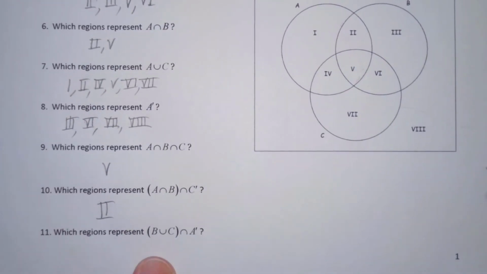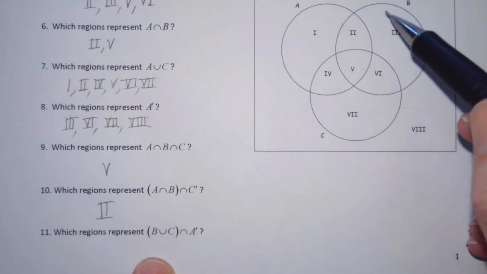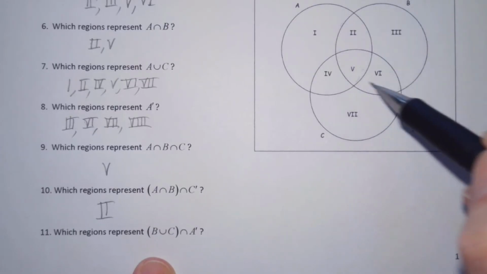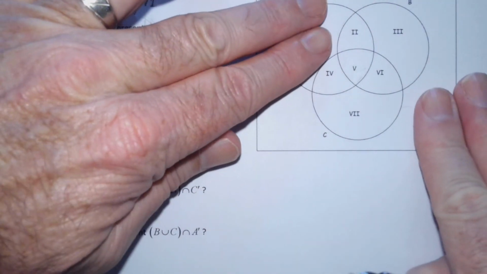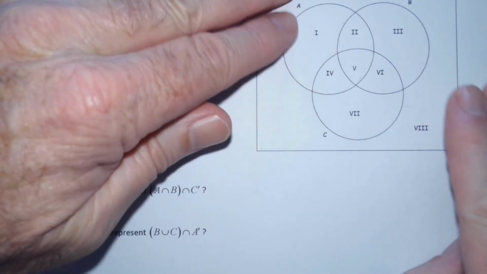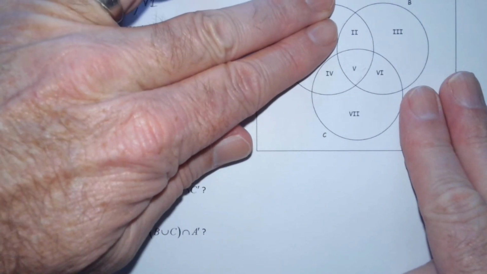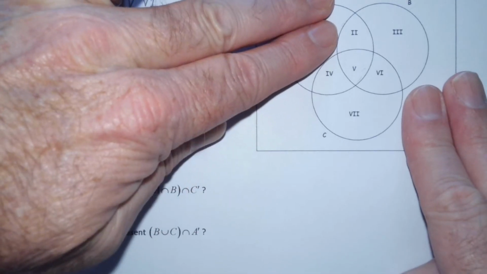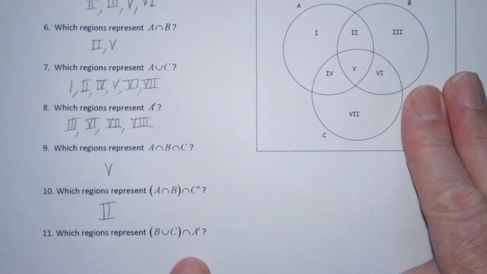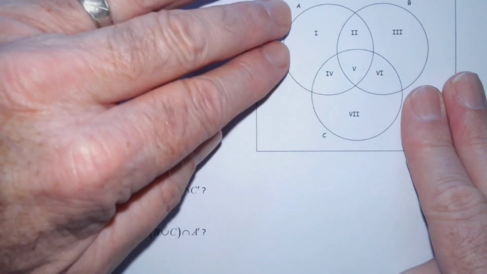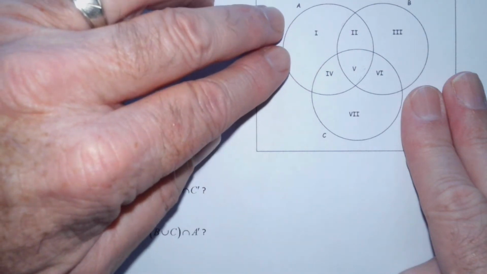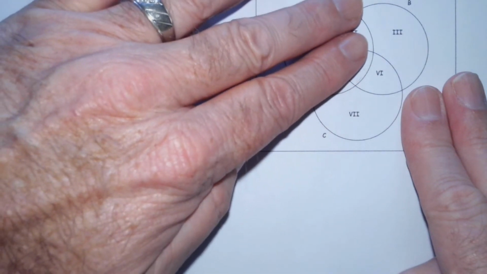B union C, you're going to combine everything in B with everything in C. So that's everything except for region 1 and 8. Everything that's in those two circles. But we're going to intersect that with not A. So we're going to take all of this, but we're going to exclude A because it's not A.